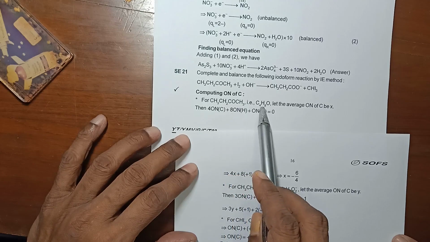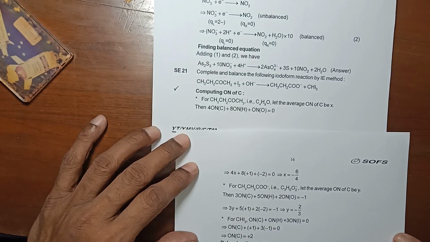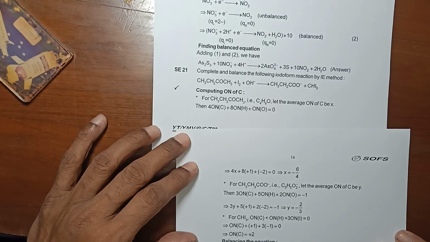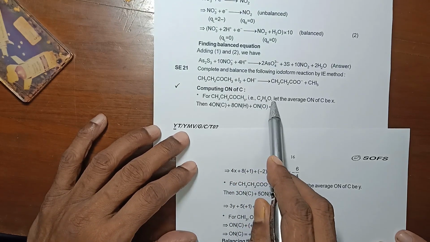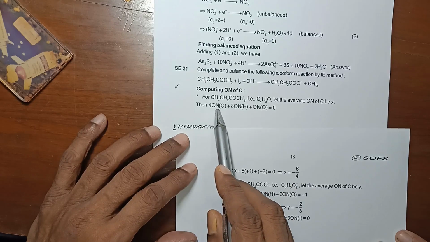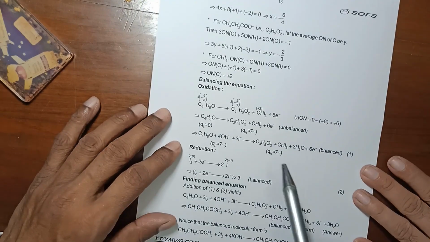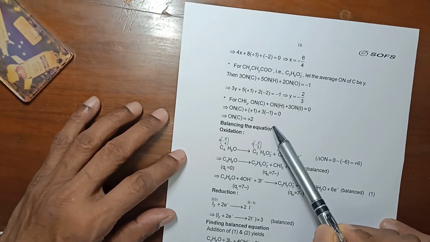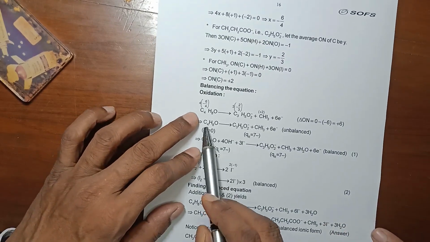That is, you write the molecular form C4H8. To balance organic reactions, you take the average oxidation number of carbon and the other elements. So that is written in the molecular form, and accordingly the oxidation number of carbon is obtained. For the reactants and products, the oxidation numbers of carbons are obtained.